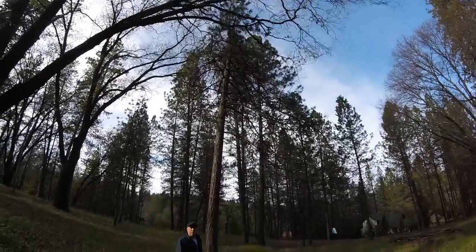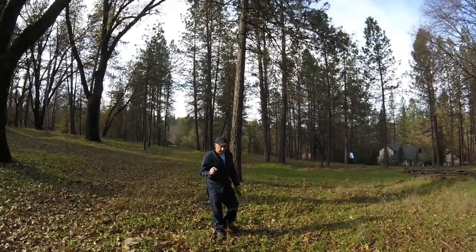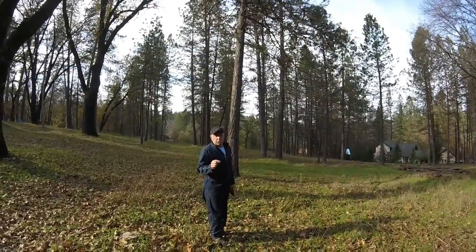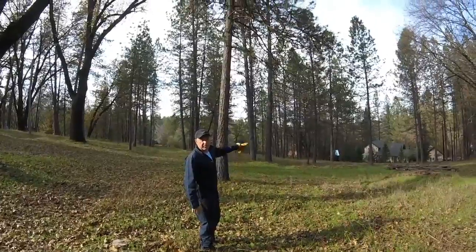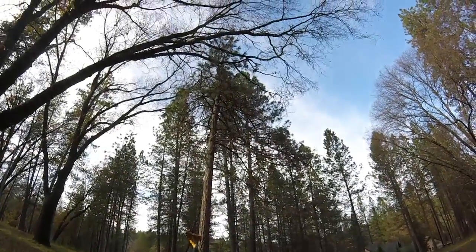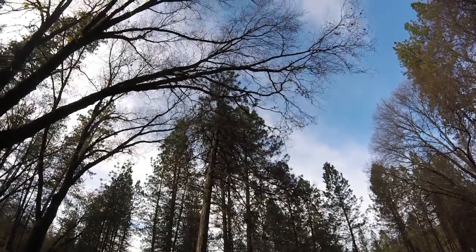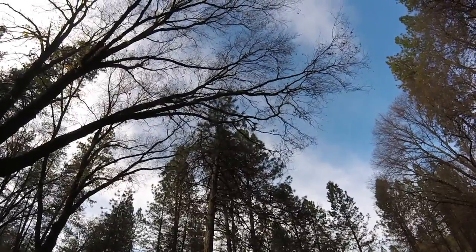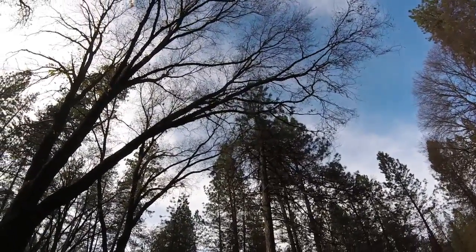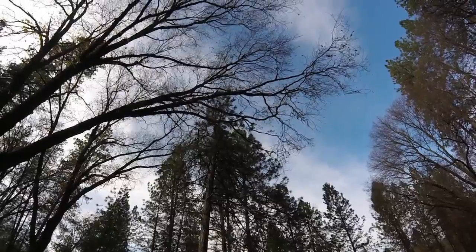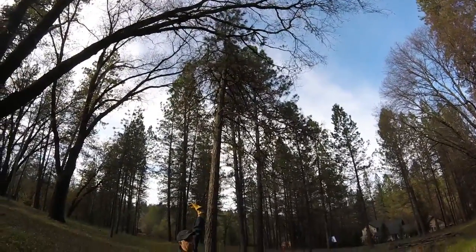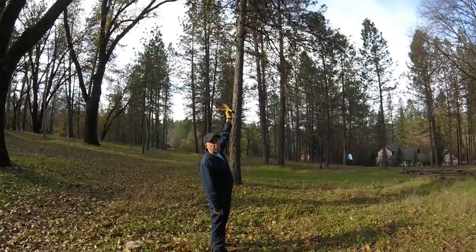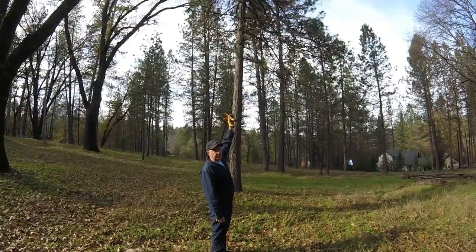Alright, there's actually a little bit of a consideration to drop this tree. If you look at the very top, there is a nearby oak tree branch that is coming fairly close to the tree, and it is kind of on the way, in the direction where I want this pine to come down.